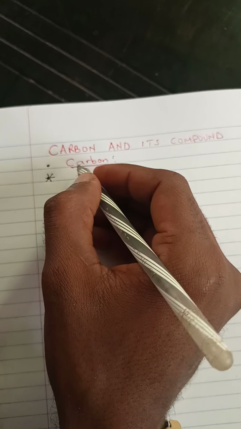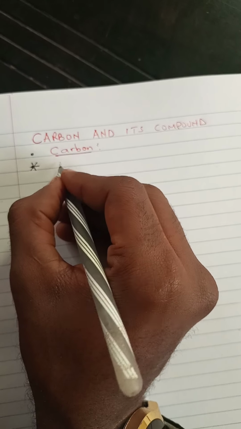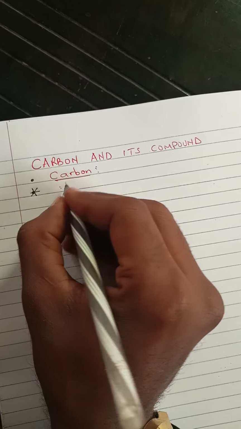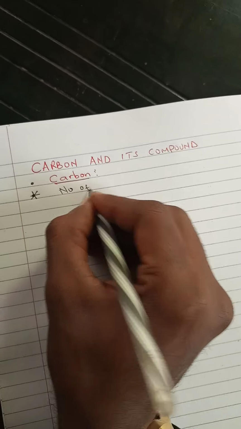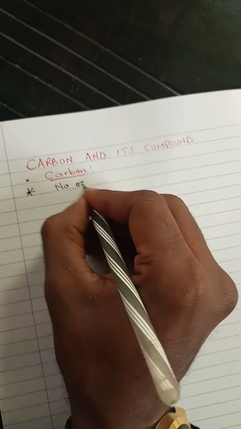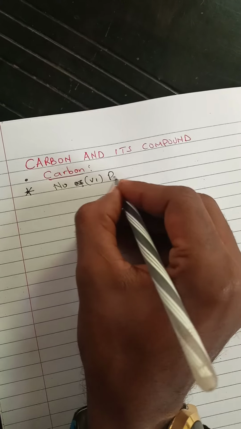I think when you were discussing the first 20 elements, you discussed carbon as one of the elements, and you said that carbon is number 6 in the periodic table.